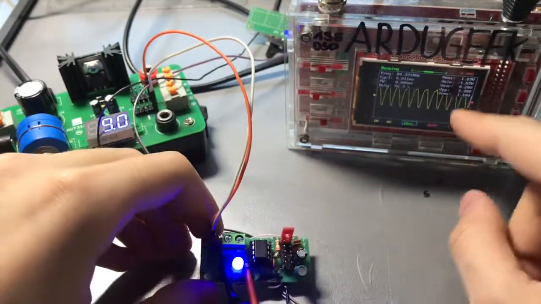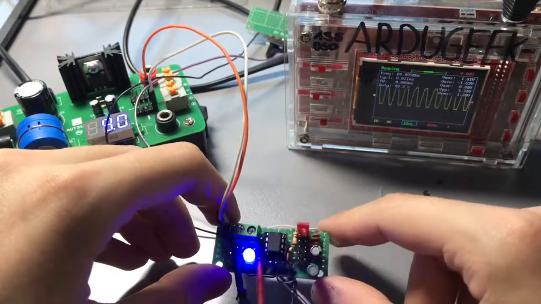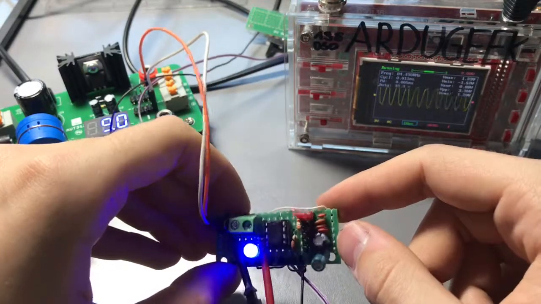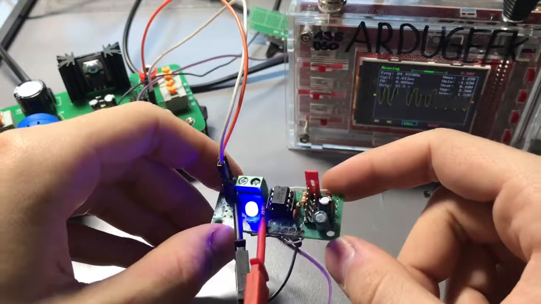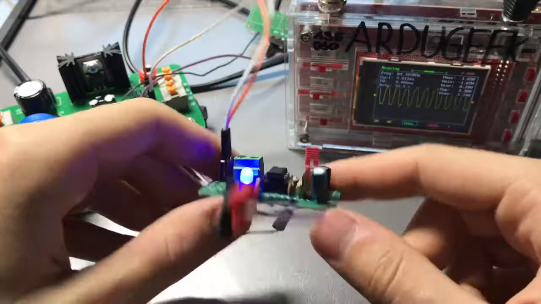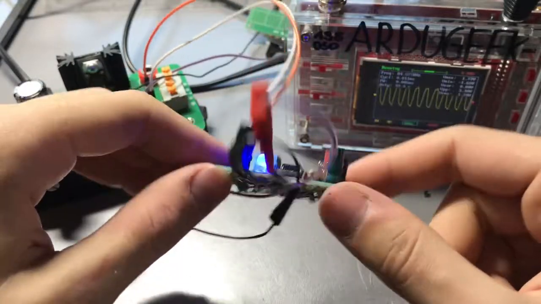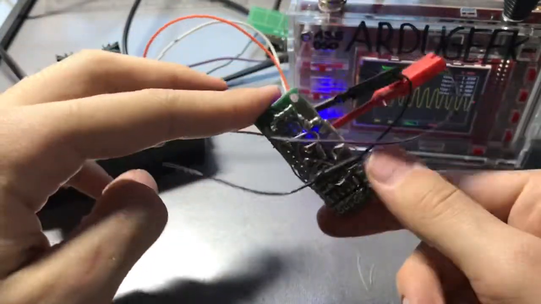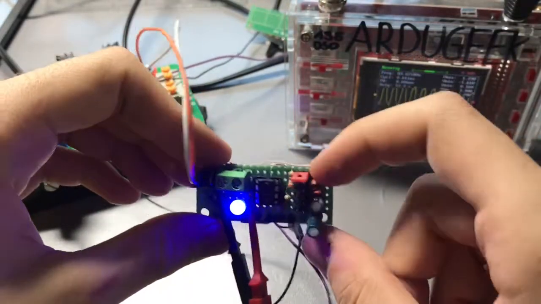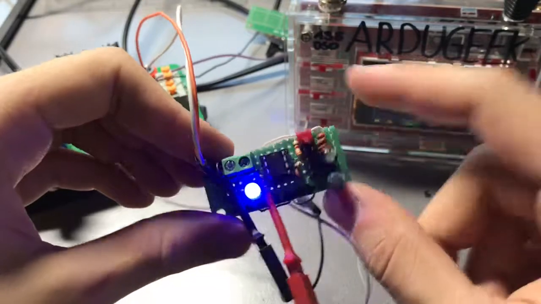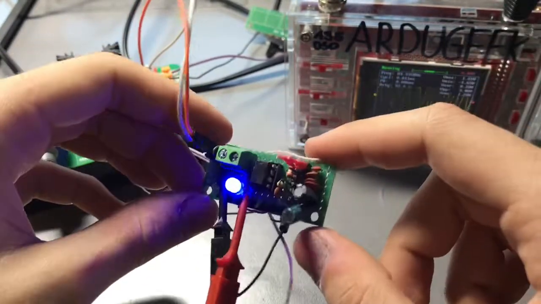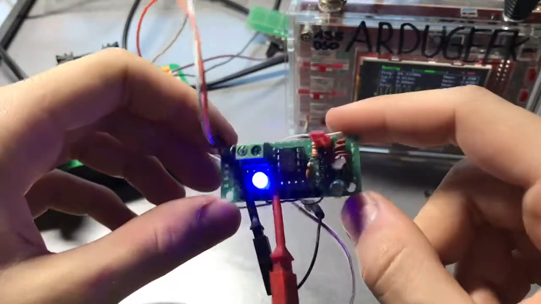This is not really a problem of my scope, because it is like half of the bandwidth. So this is just the problem of this oscillator. It has a lot of wires, so it picks up some noise around, and the capacitors are old. They charge and discharge 1,000 times a second, so that's pretty much it.